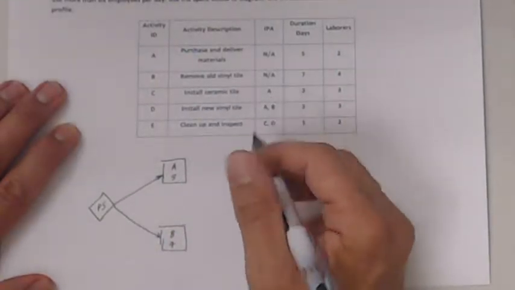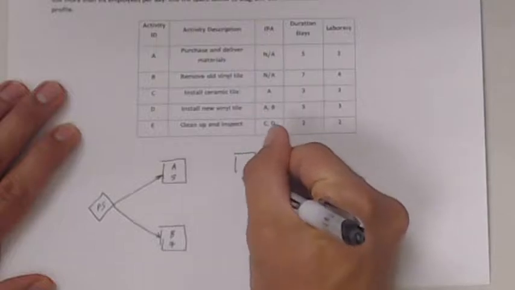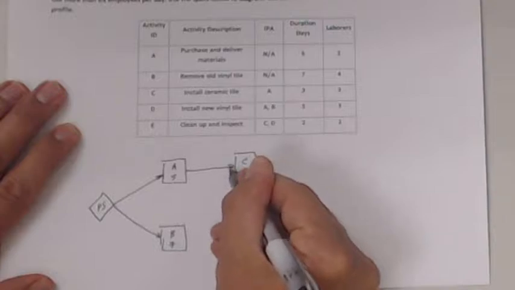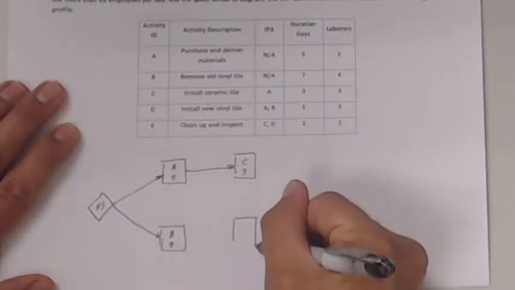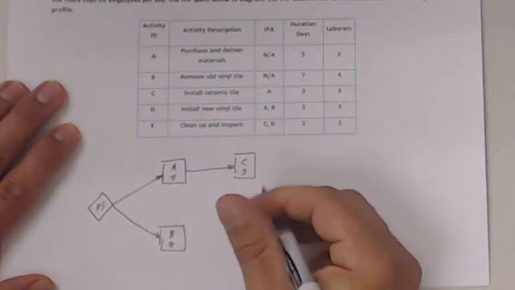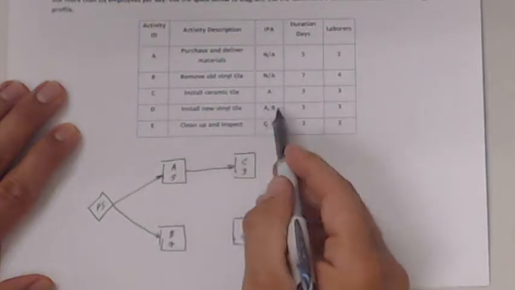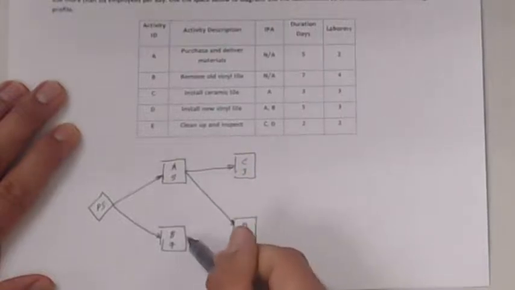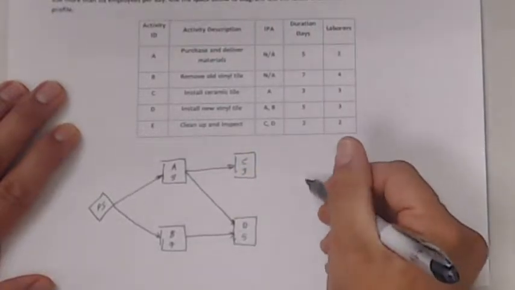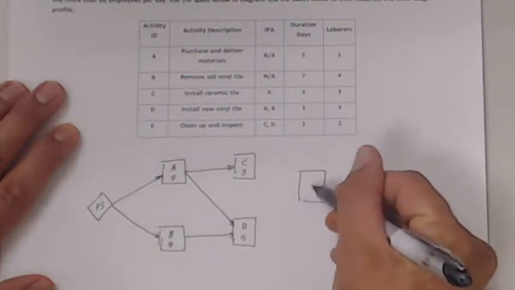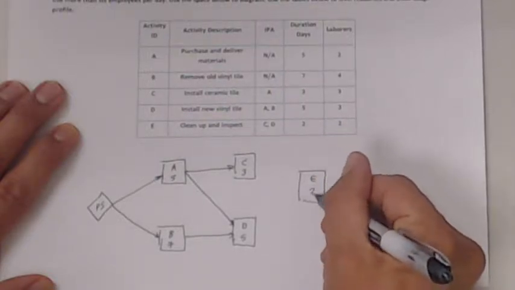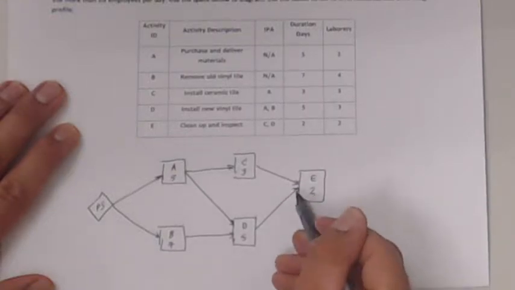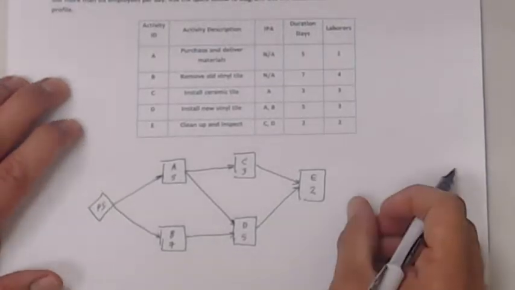C is preceded by A, so I'm going to draw C over here. C is a 3-day duration, and again, it's preceded by A. D is preceded by both A and B, and D is a 5-day duration. I'm going to link that like this. And E is preceded by both C and D. E is a 2-day duration, preceded by both C and D. So my logic is correct. The only thing I need to do now is do my forward and backward pass.